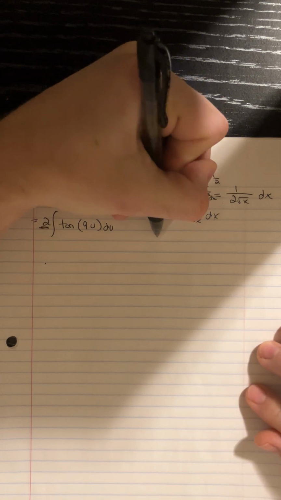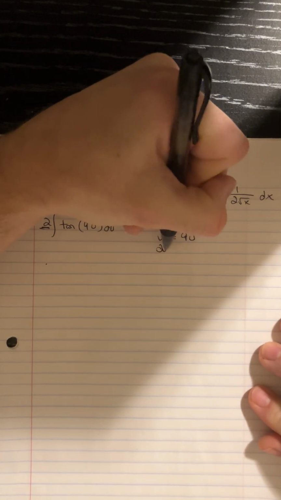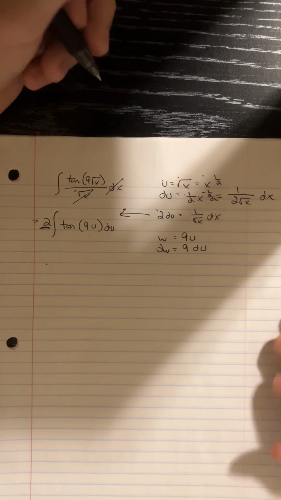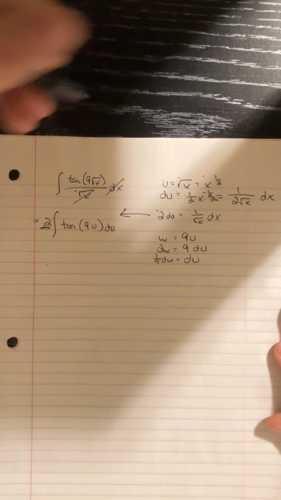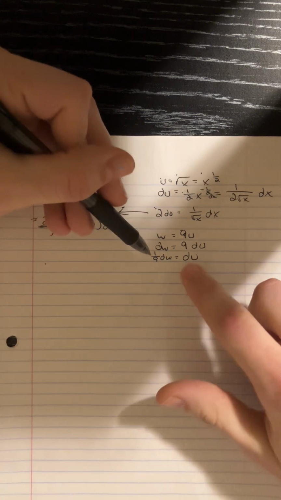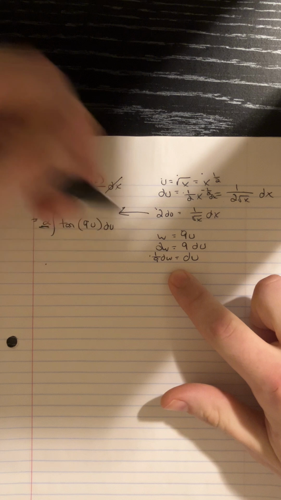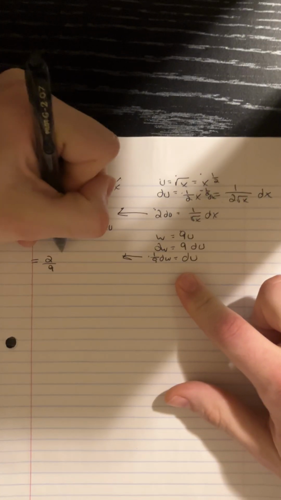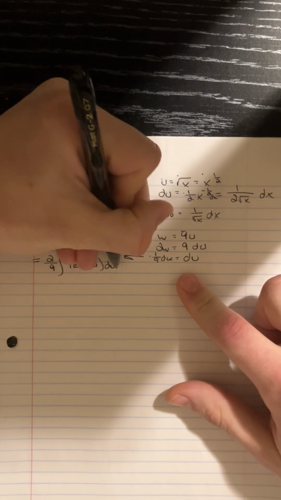But I'm going to use w here. So I'm going to set w equal to 9u. The derivative, dw, is going to be equal to 9 du. We're going to divide both sides by 9 to get 1/9 dw is equal to du. So then I'm going to be able to swap out 9u for w, and swap out du for 1/9 dw. I'm going to bring 1/9 to the front right away. So when I bring this in, I'm going to have 2/9 times the integral of tangent of w dw.